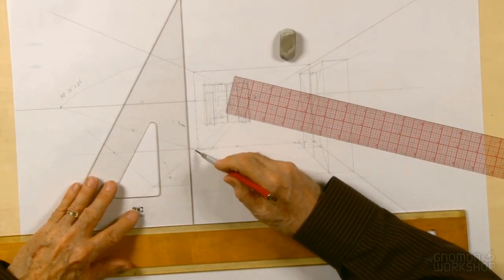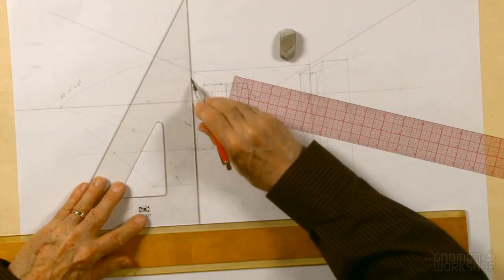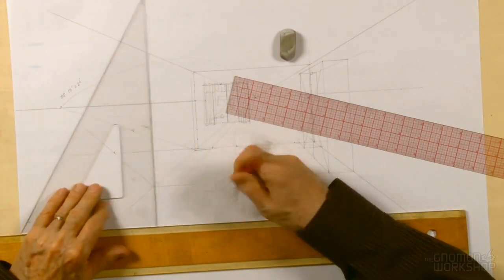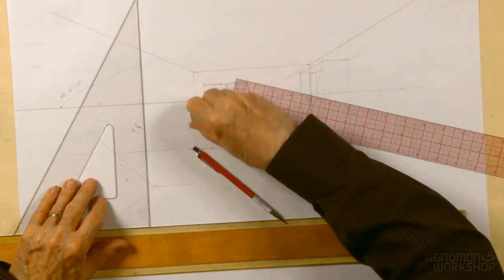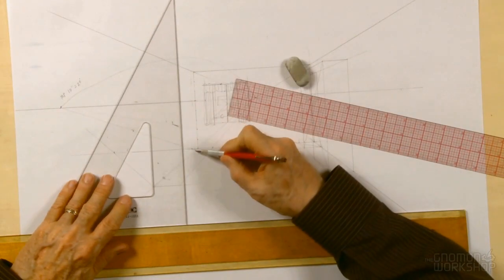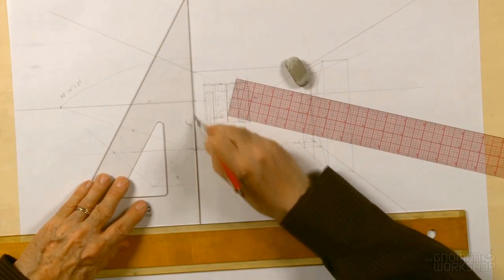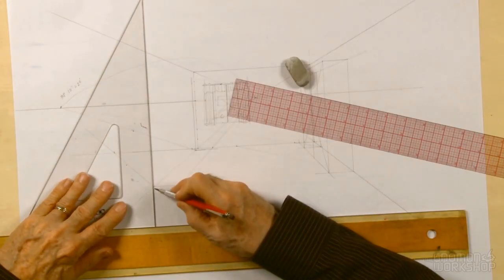So here then is where it touches the wall, and my line is a little bit off, sorry about that. Let's line that up just right. Right there is where it touches the wall. Then out here is where it touches the wall over here.